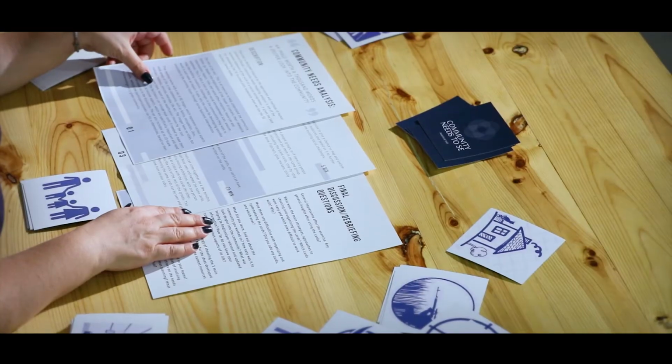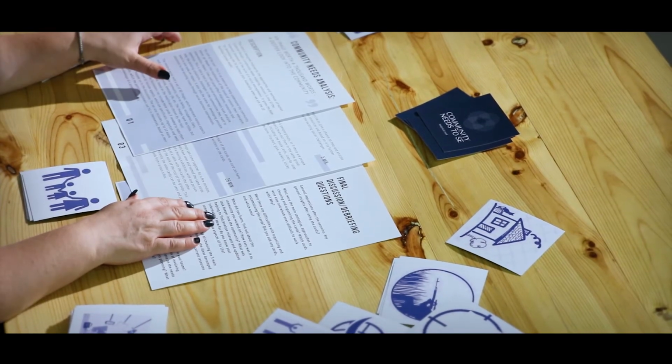Hello dear friends, I would like to present you one tool that is very important for social entrepreneurship, in general project management, but especially the project management of social entrepreneurship related projects. And this is about community needs analysis. We have called it "An image is worth 1,000 words."